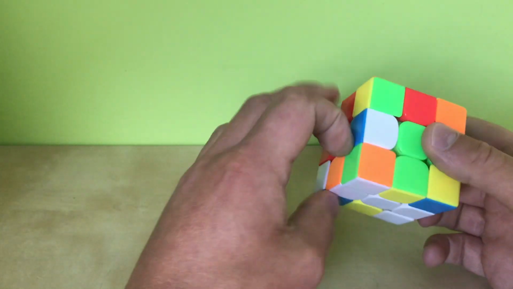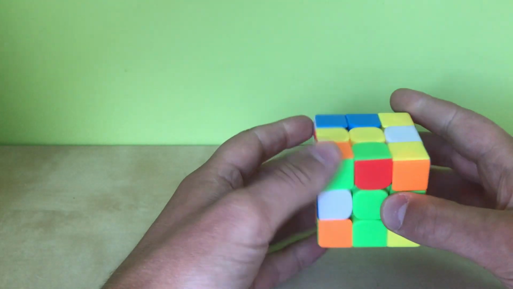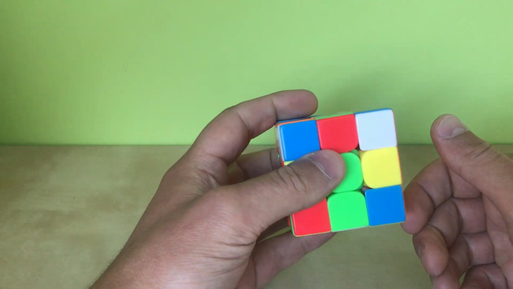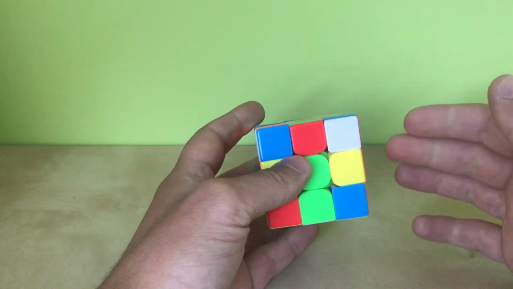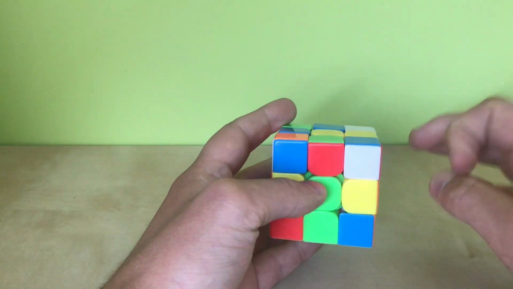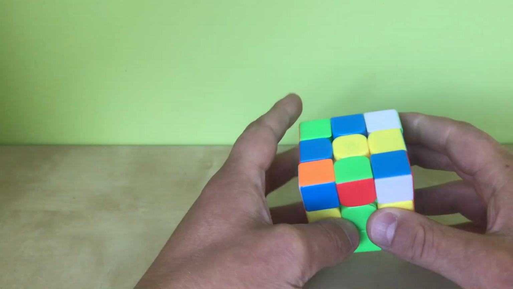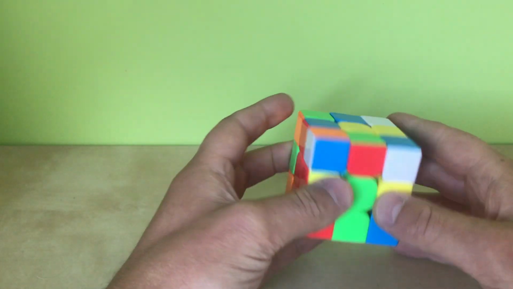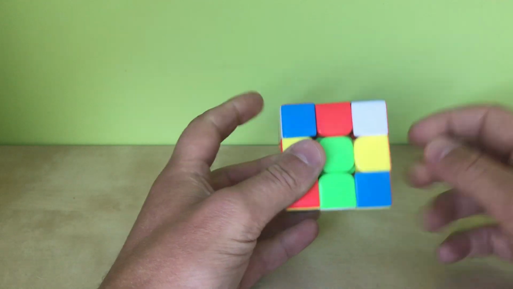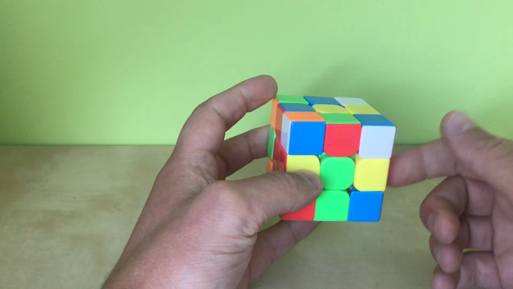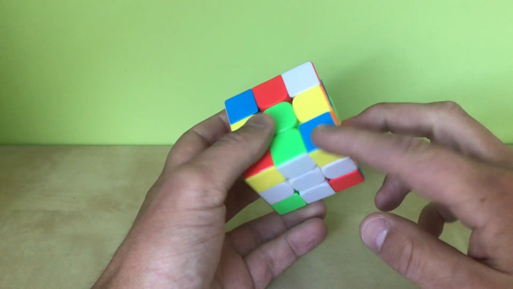Alternatively, you could have solved that, then done a D LR2, D prime LR2 D prime to solve the cross that way. Either way, you want to be trying to solve pieces relative to each other before adjusting the D layer. And then it might be the case that you solve pieces opposite to each other, adjust the D layer, solve pieces opposite, and adjust the D layer, or they solve them adjacently.